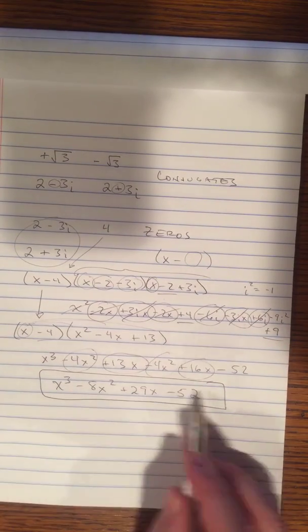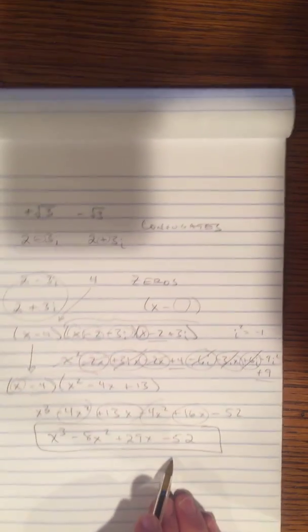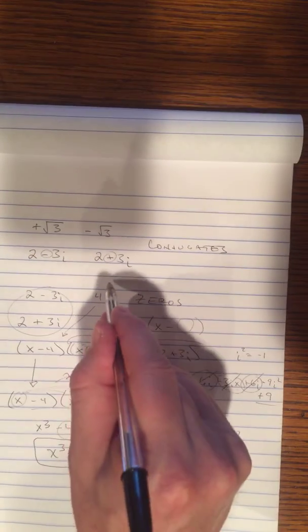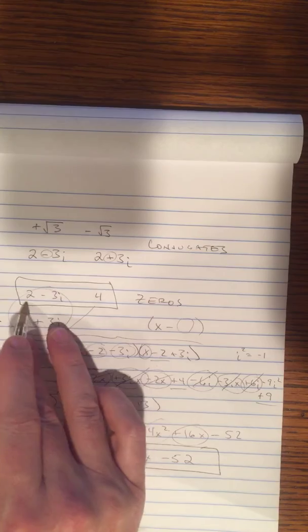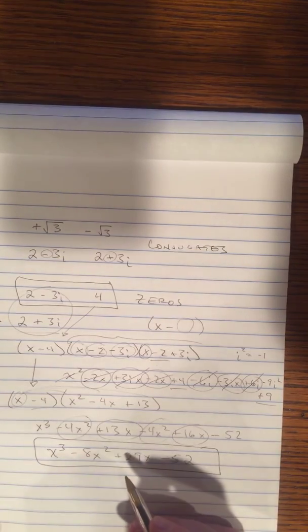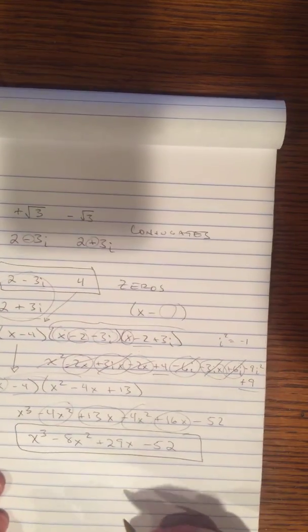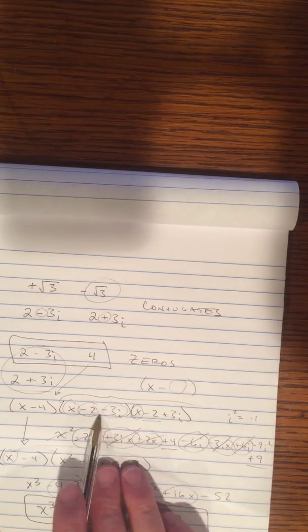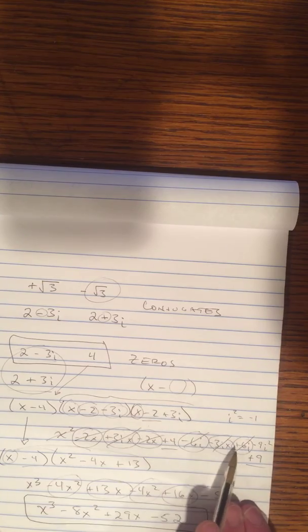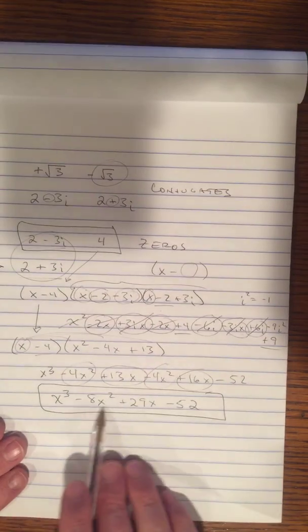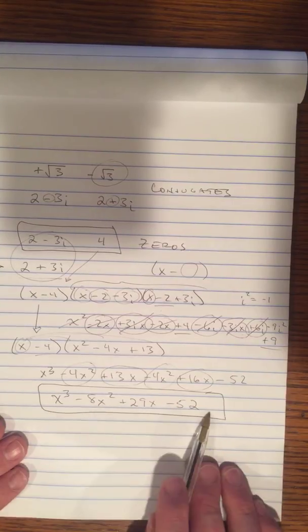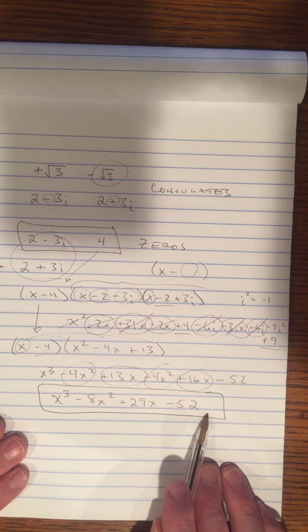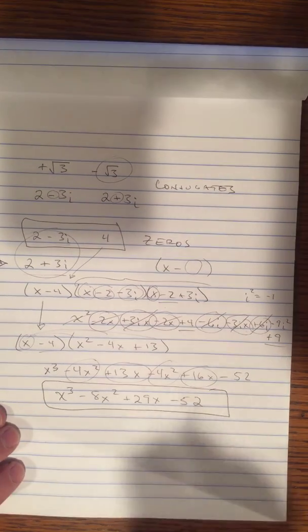Okay, so this would be the polynomial that I created from these two given zeros, and then I had to remember that if I know this one, I have to have its conjugate. Now the same process goes for anything that has a radical. When you multiply factors that have radicals in them, all the radicals should drop out. So you shouldn't have any coefficients with a square root or an i when you get to your final polynomial. All right, hope that helps.